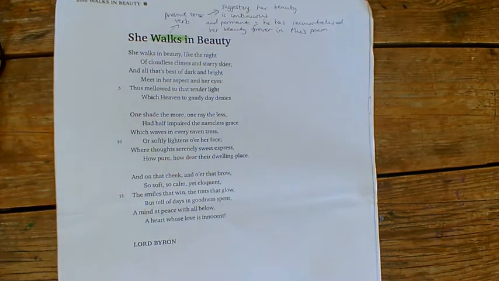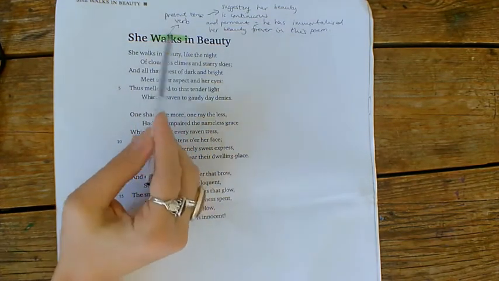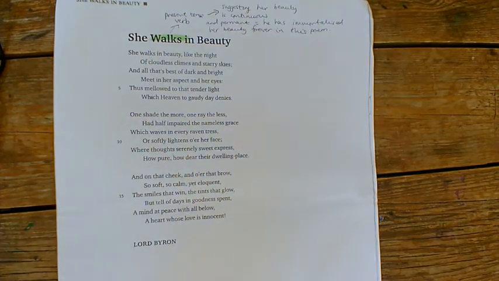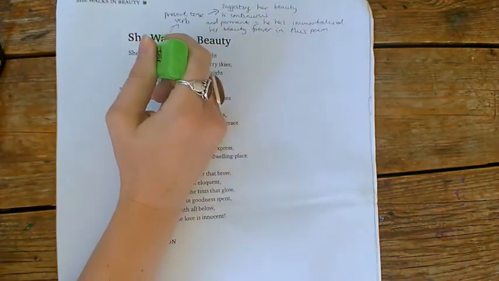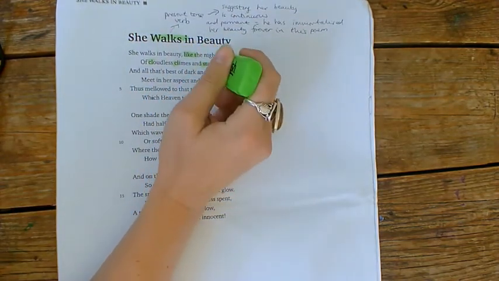So he's almost giving her beauty immortality. And we can get all of that from the present tense verb. Her beauty walks, it will forever walk in this poem. It didn't walk, it's not in the past. Her beauty is always present because of the poem, and that would be a really great way to open any sort of essay on this, and you could link that really heavily into the context of this romantic ideal of the eternal. So, she walks in beauty like the night of cloudless climes and starry skies.